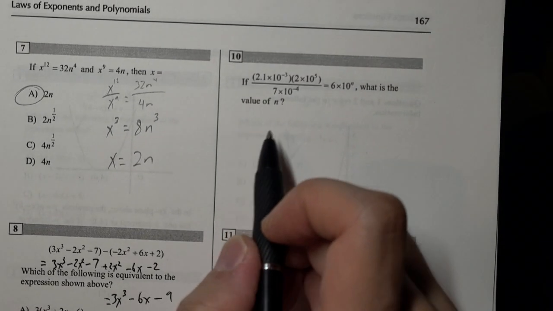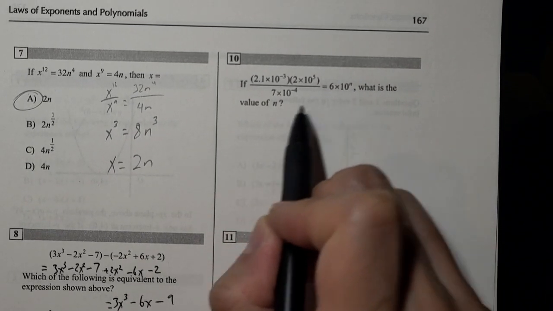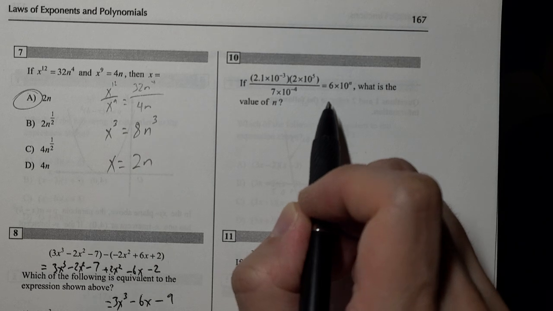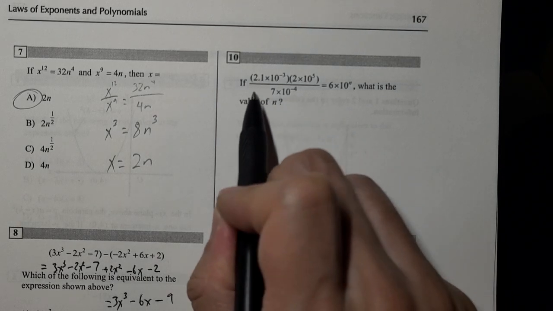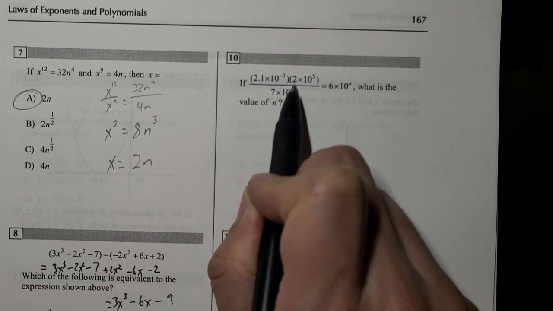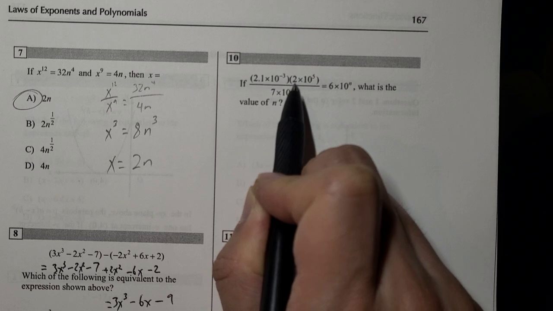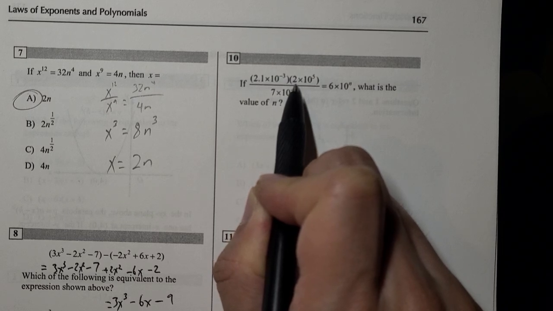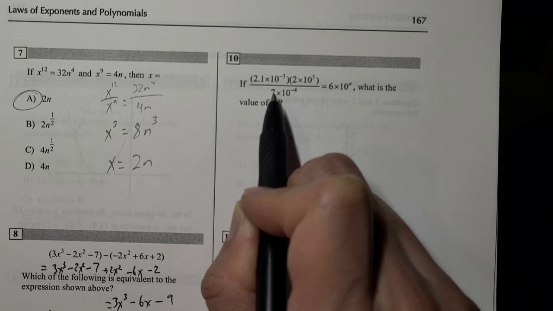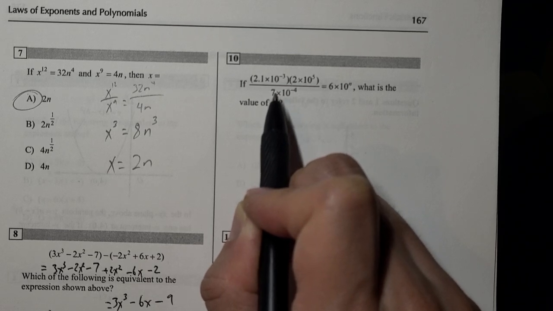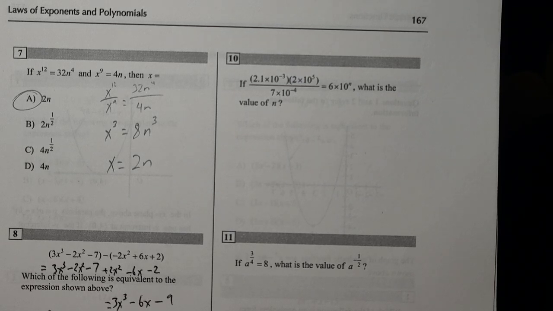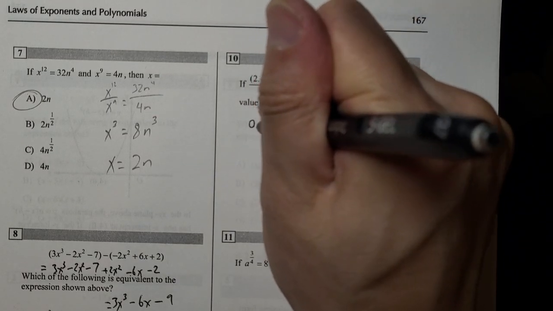Okay, let's look at a scientific notation problem. What's the value of n? Okay. So, what's 2.1 times 2? That is 4.2, right? 4.2 divided by 7. What is that? That should be 0.6, right? So it should be 0.6.